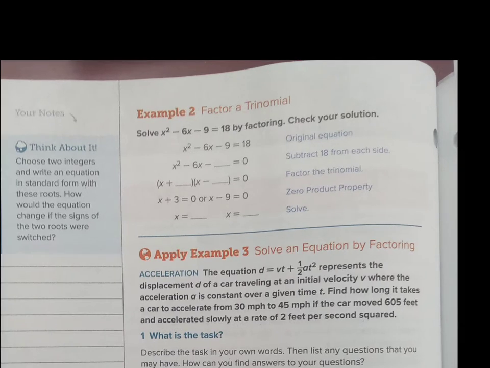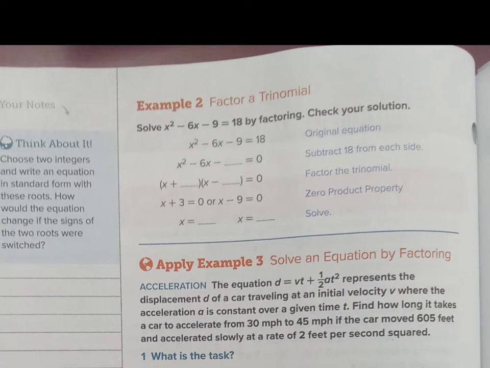All right, so we're just going to run through these examples. I do want these in your notes, but it's going to be kind of the same thing every single time. Every time you see an equation with an x squared term in it, your first step is to get it set equal to 0. So we're going to subtract 18 over first. Negative 9 minus 18 is negative 27.